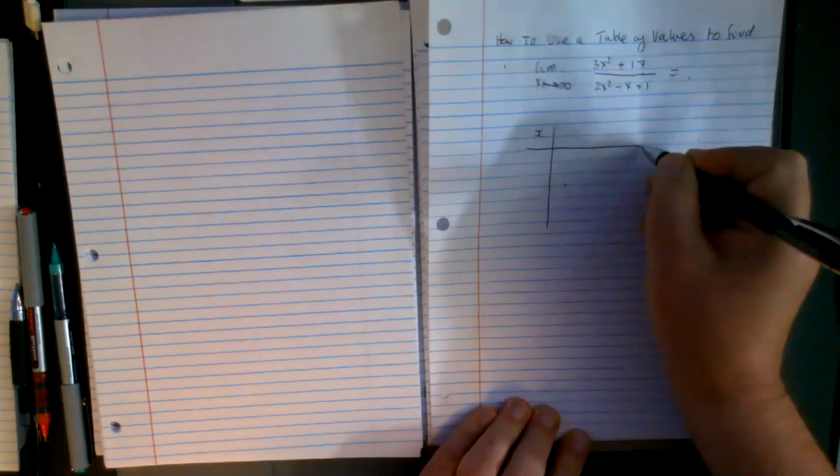Now, couldn't you just plug it into Desmos and do it through the picture, right? But we want to do this as a table of values, and how you can use the table of values to figure out what this is equal to. So here's x, it's going to be my table, and here's f of x, which is basically this rational function.